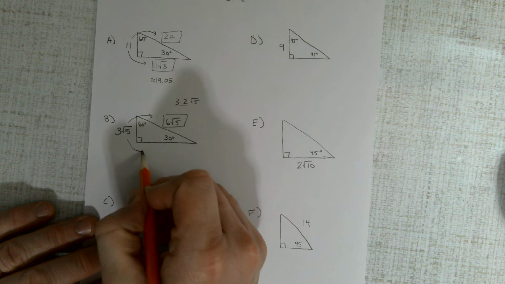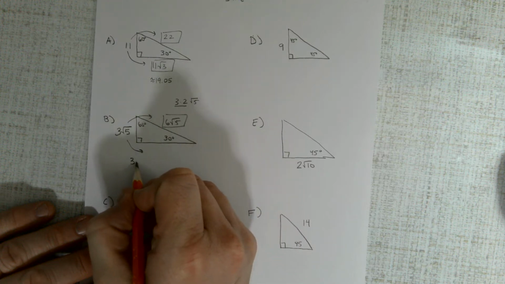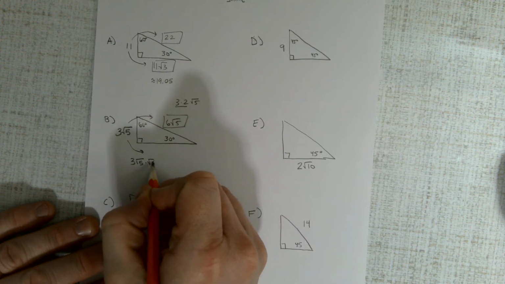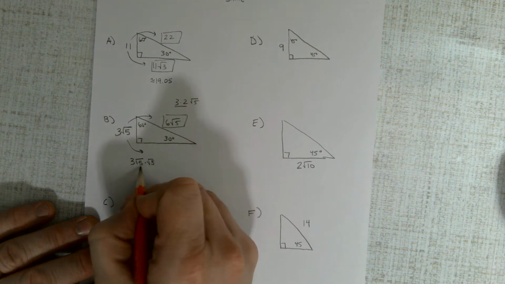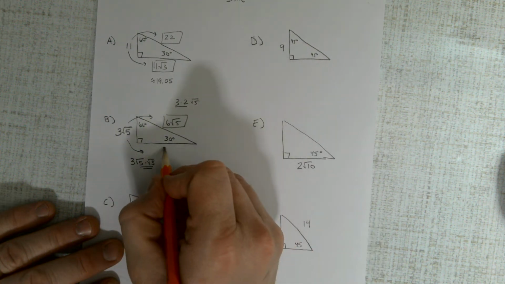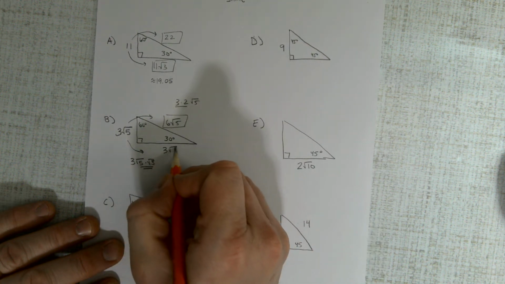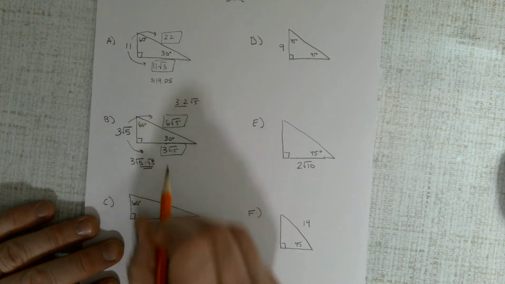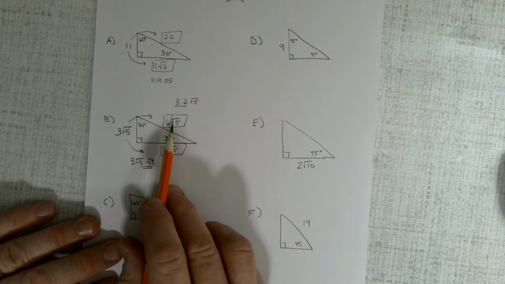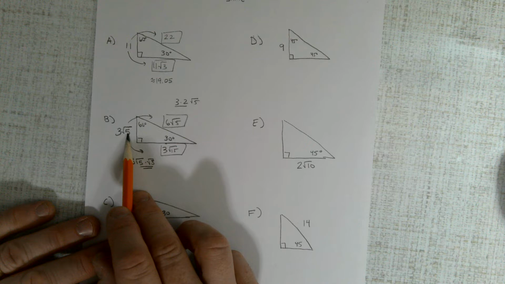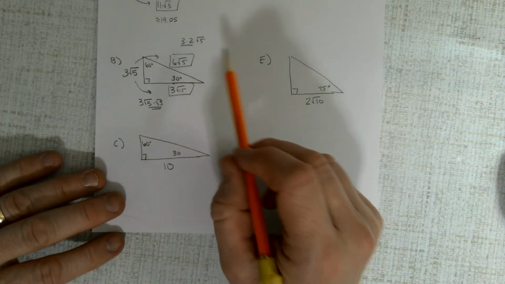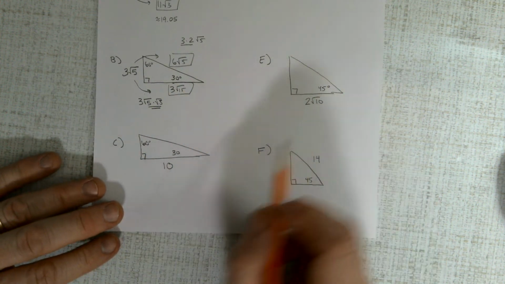Alright, and we multiply this one by root 3. So it's 3 root 5 times root 3. And here these go together, and I have 3, and that would be root 15. So this is 3 root 15, 6 root 5, 3 root 5. And again, there's decimals. We're not interested here.